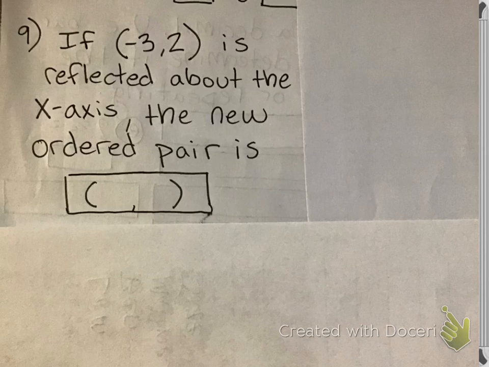So if negative 3, 2 is reflected about the x-axis, the new ordered pair is what? So what happens when you reflect across the axis? What is a rule you have to follow, Izzy? The rule that you have to follow is when you reflect across like the x-axis, the x number will, I think, stay the same, and then the other one will flip. Exactly, she's correct. When you flip across whatever axis, that value stays the same. So since we're flipping across the x-axis, Shiley, which one stays the same? Negative 3. And what happens to that other one? What happens, Emmett? It becomes a negative. Yeah. Changes. Becomes a negative 2.